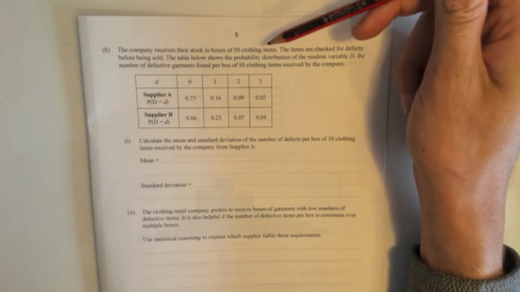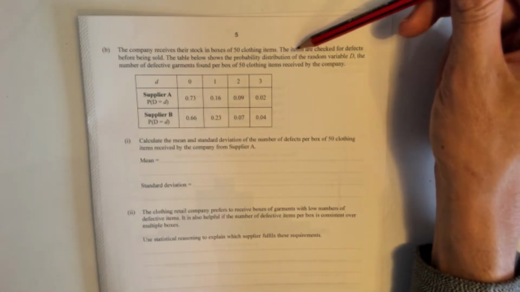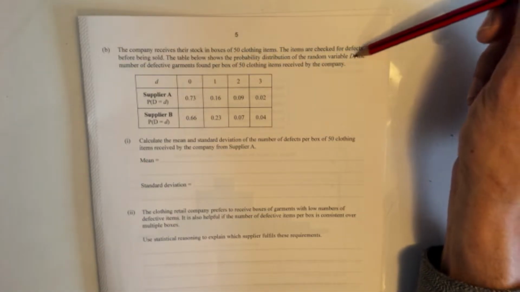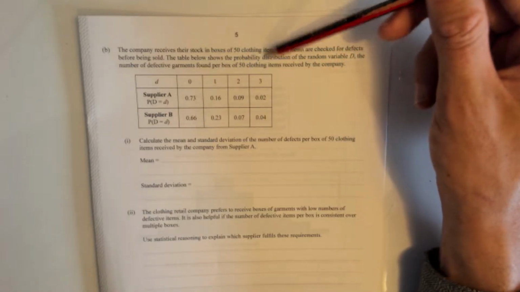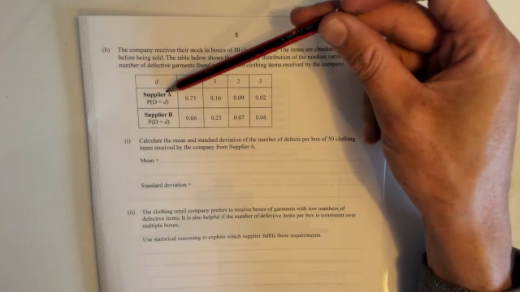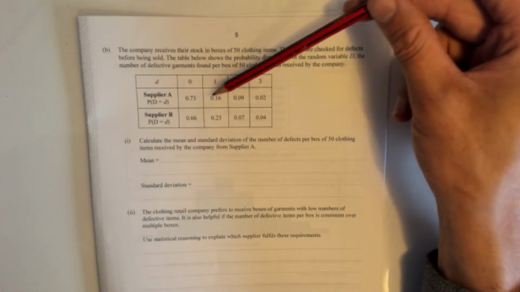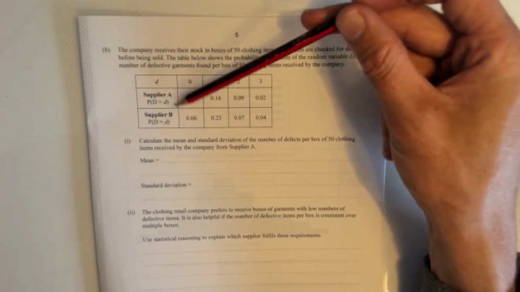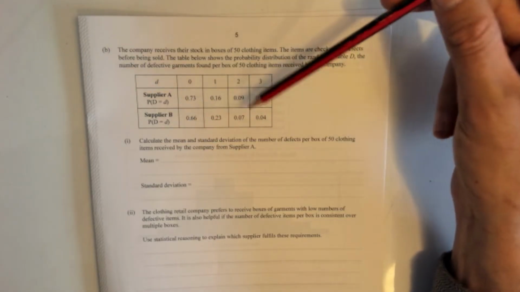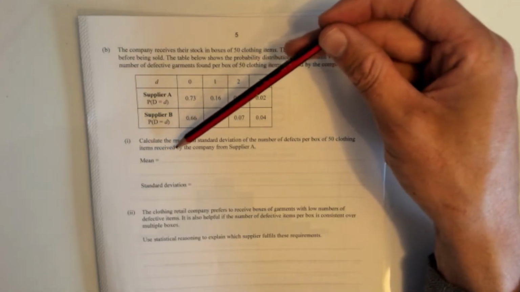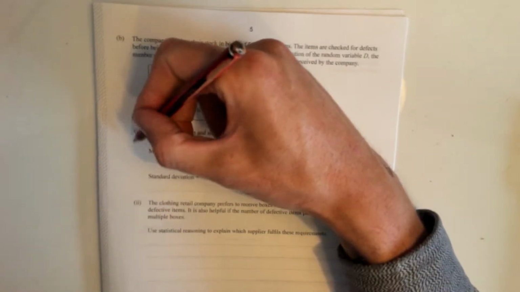Okay. B. The company receives their stock in boxes of 50 clothing items. The items are checked for defects before being sold. The table below shows the probability distribution of the random variable D, the number of defective garments found per box of 50 clothing items received by the company. Supplier A looks pretty good. Nice supplier. Use them. Fantastic, guys. Supplier B, get out of here. Calculate the mean and standard deviation of the number of defects per box of 50 clothing items received by the company from supplier A.